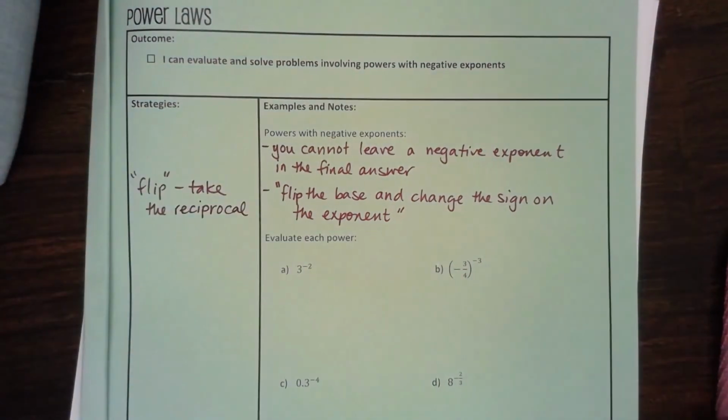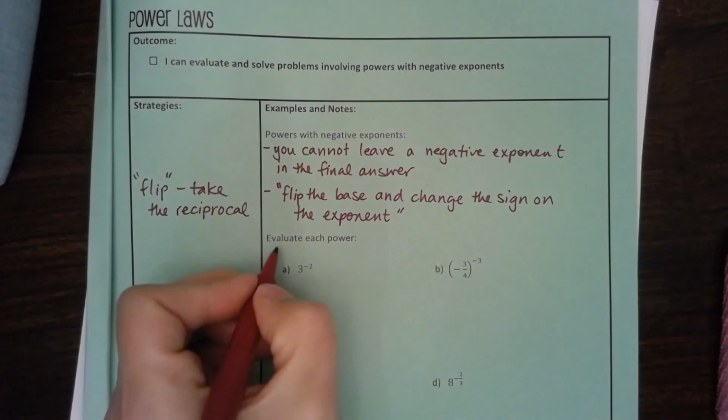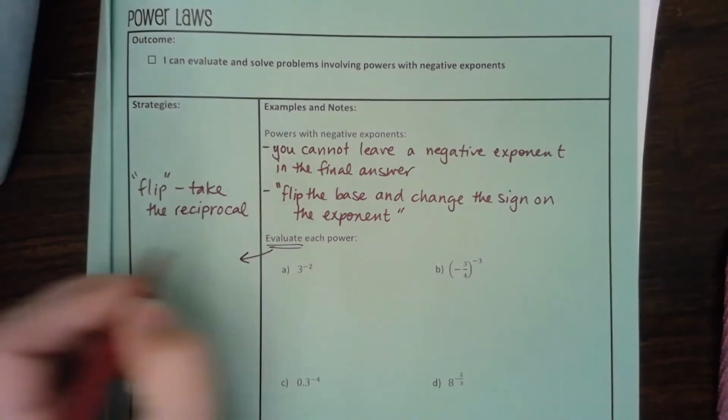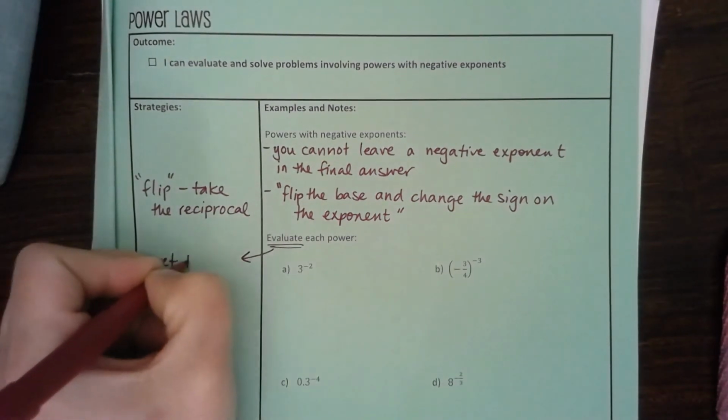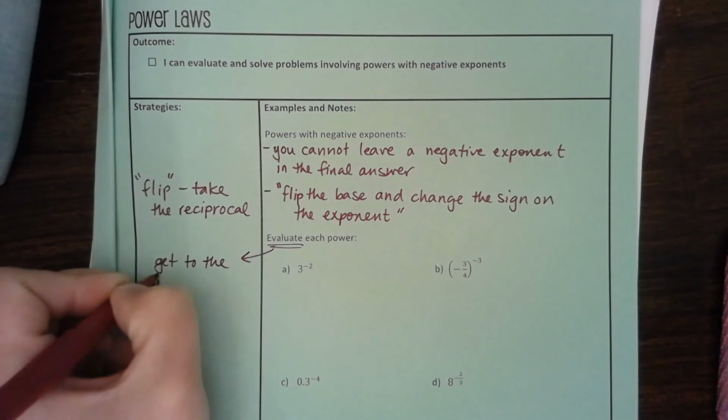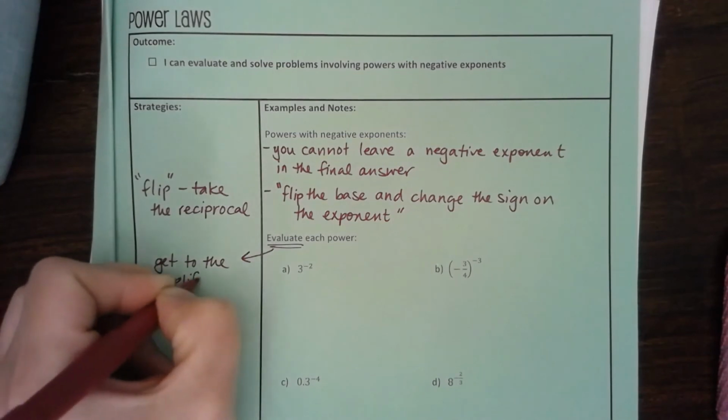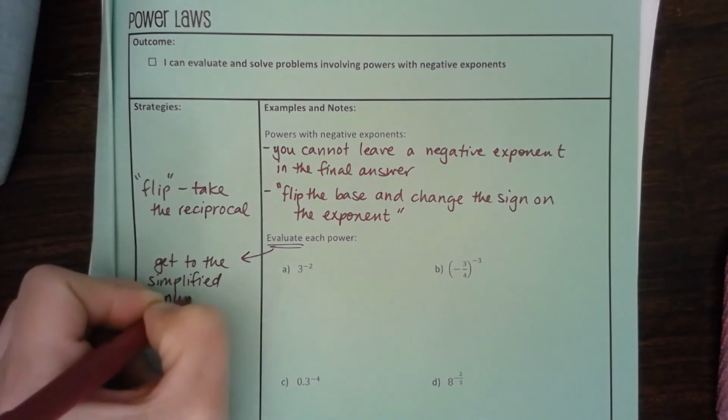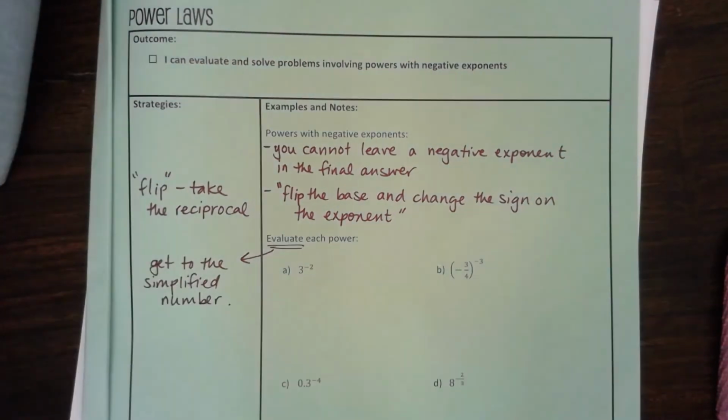Okay, and then we're going to change the sign on the exponent only. That's the only sign that gets changed. And then that'll help us get rid of that negative in our power that we don't want anymore. Okay, so let's evaluate. So remember, evaluate means get to the number. So the simplified number. Okay, so just tell me, how big is this? What is its actual value?